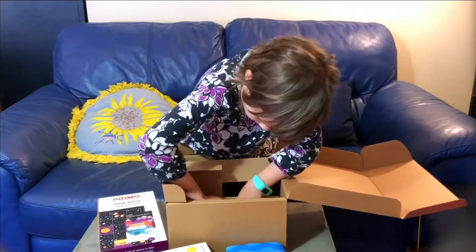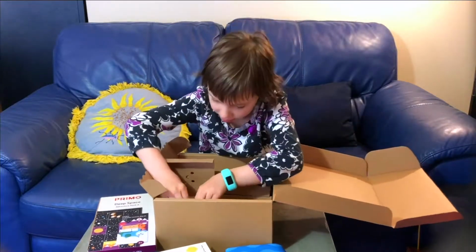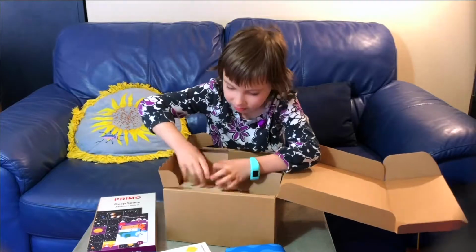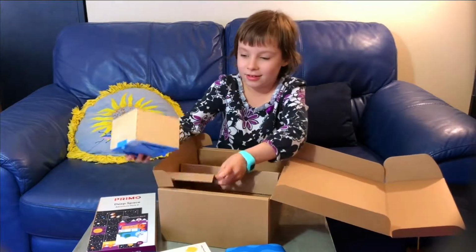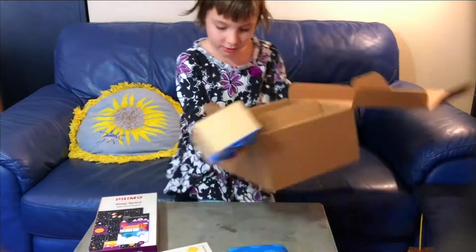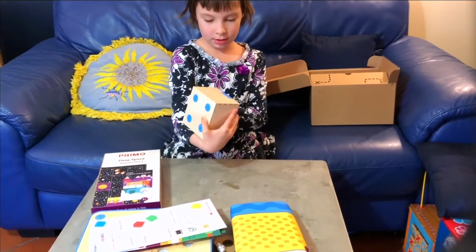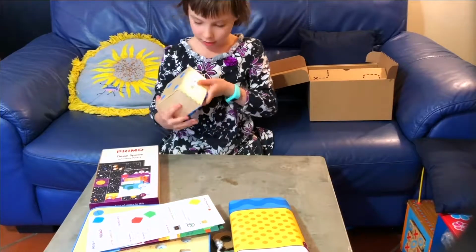Finally, I'm going to take out Cubetto, which is hard. I just lost it sideways. This is Cubetto. It's got a little smiley face on it.